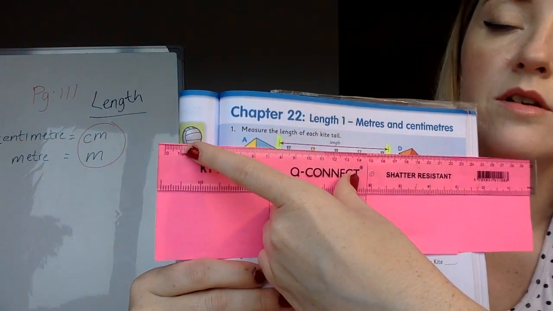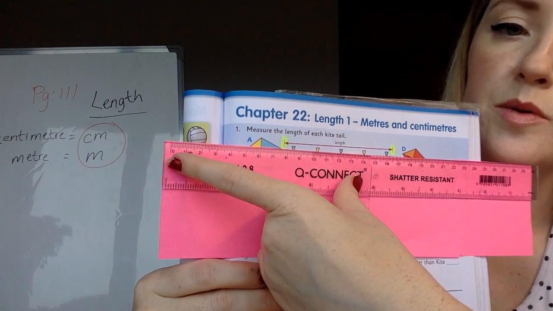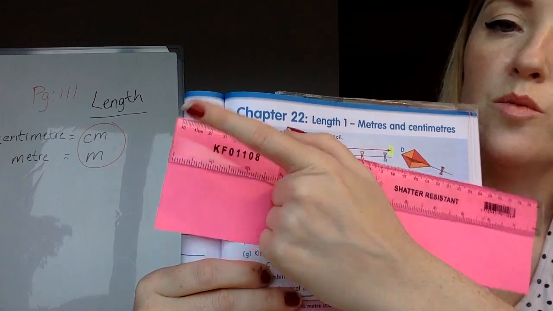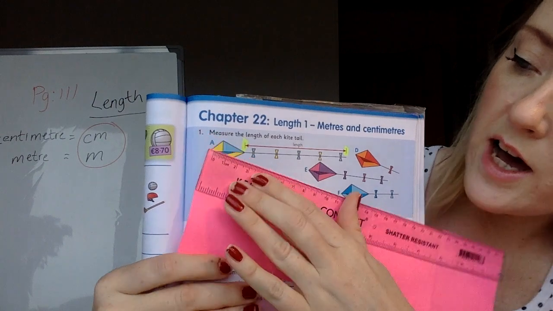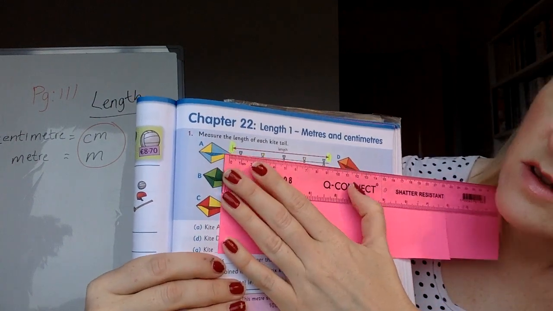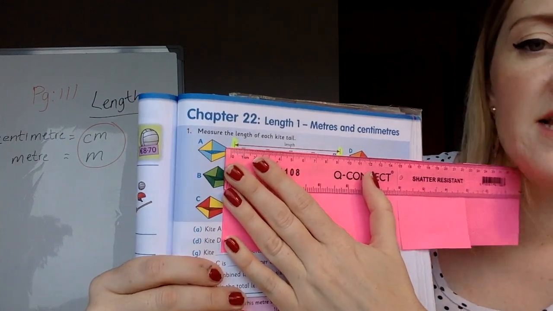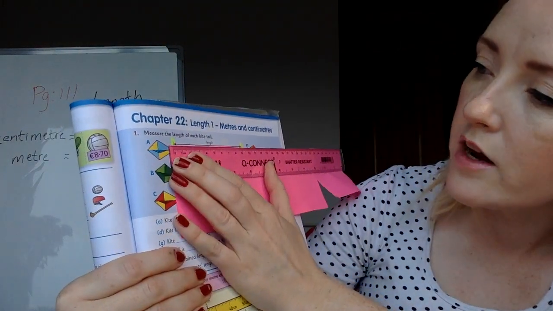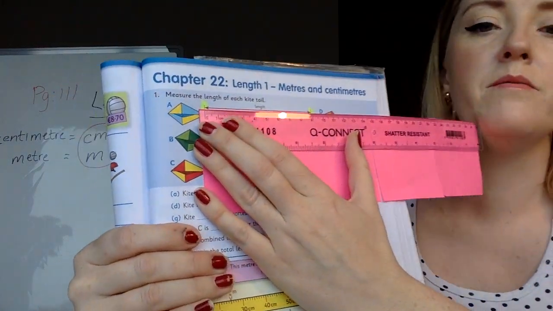I don't start at 1. I do not start at 1, because between 0 and 1, this is 1 centimetre, one of our fingertips, okay? So you have to start at 0. Just remember that when you're doing this exercise, because if you don't, you're going to get all the answers wrong. And you're well able, right?